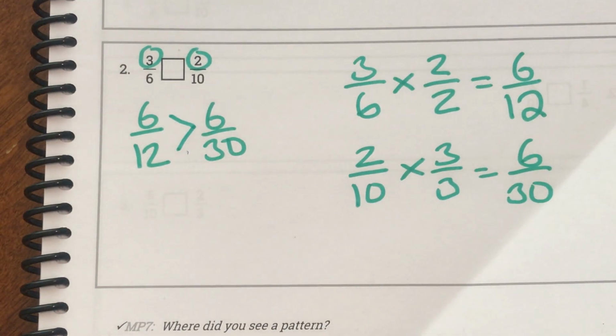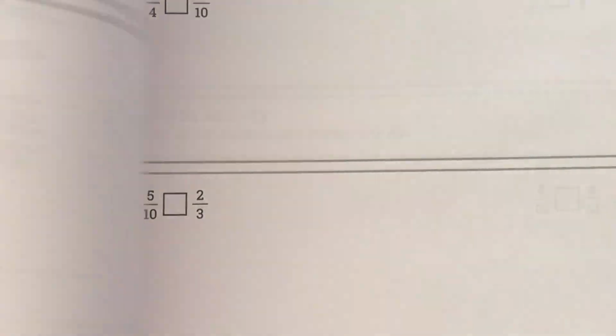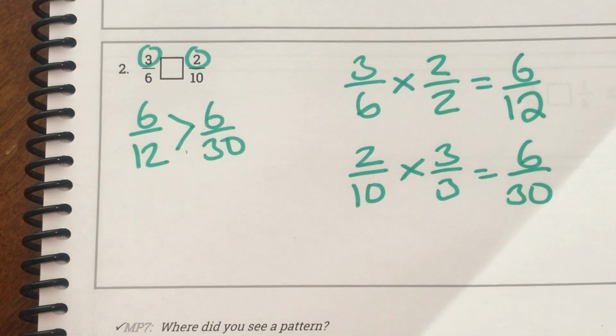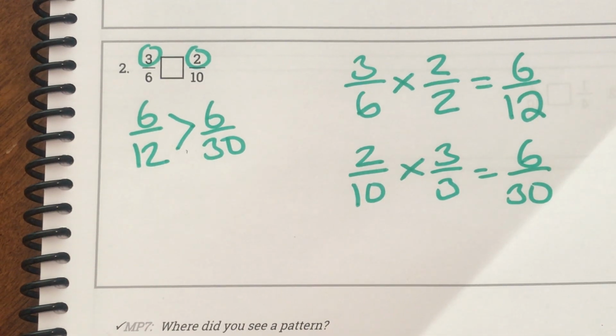Okay, so ladies and gentlemen, as you're doing these next 3 pages on your own, think about that. Really picture a cake being cut up to help you determine which one has larger slices.